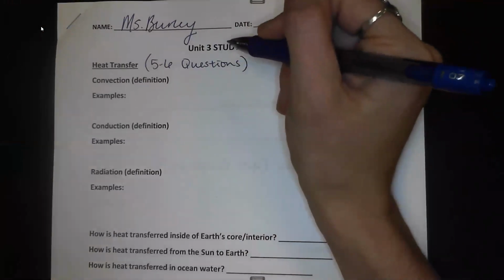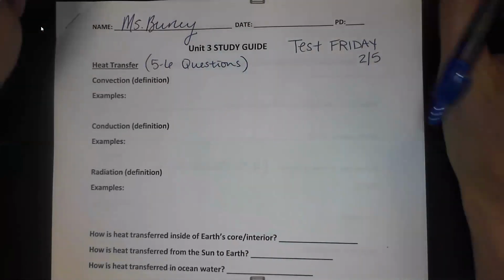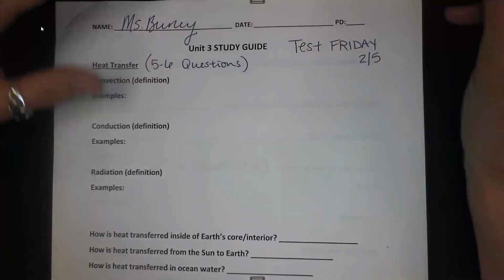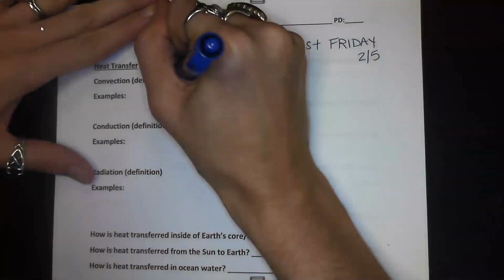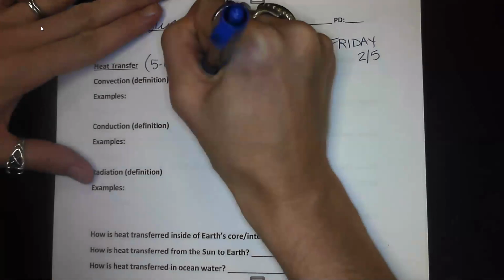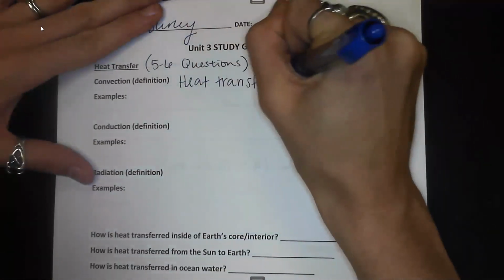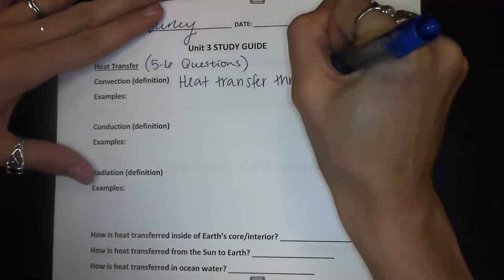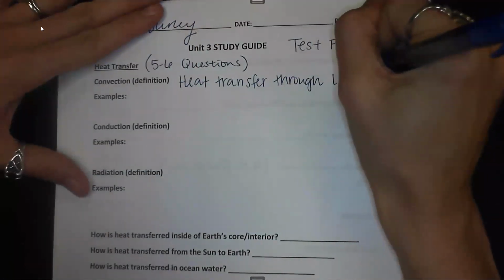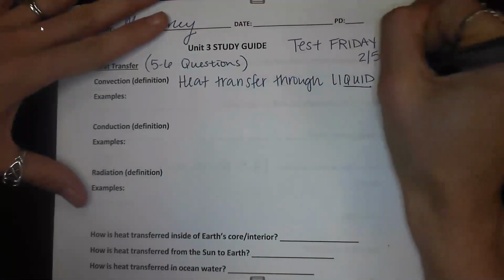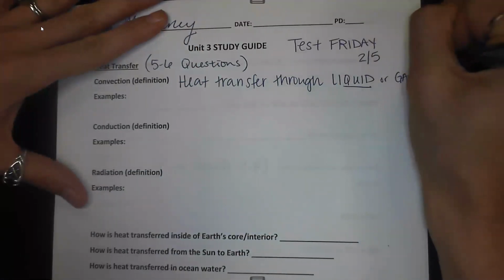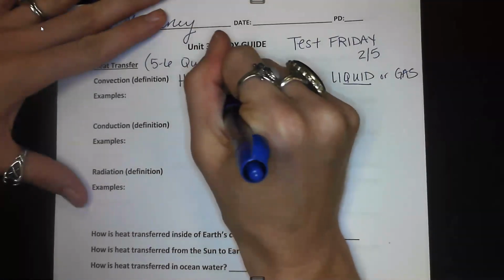All right, so what should I be writing for convection? What should I be writing, Caroline? Yes, this is heat transfer through liquid or gas using currents.